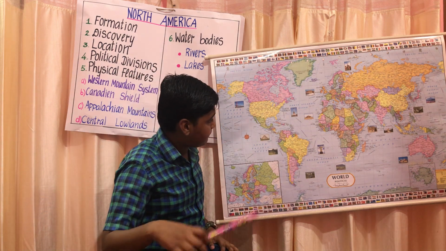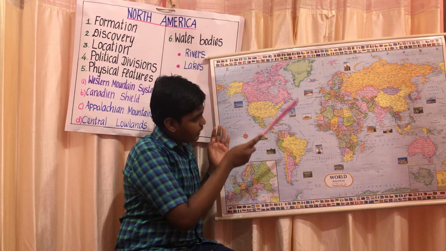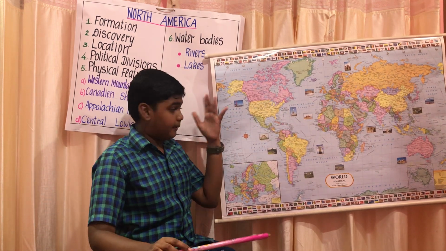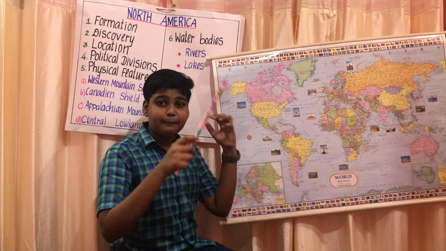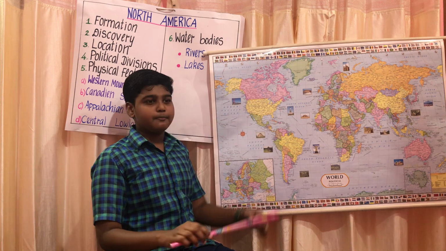He landed in the West Indies. Here the West Indies is not marked, but this is the West Indies. He landed in the West Indies in 1492 CE, and he thought that piece of land was India.